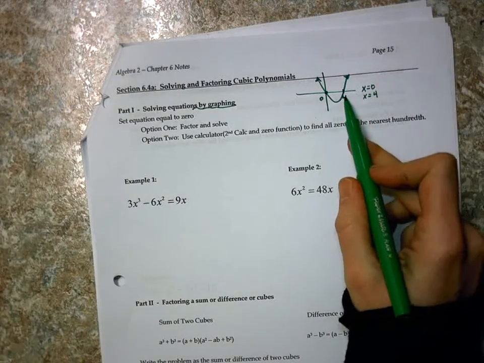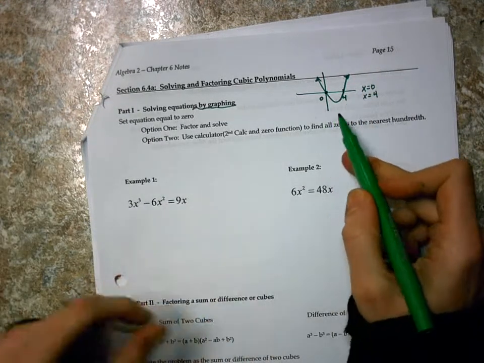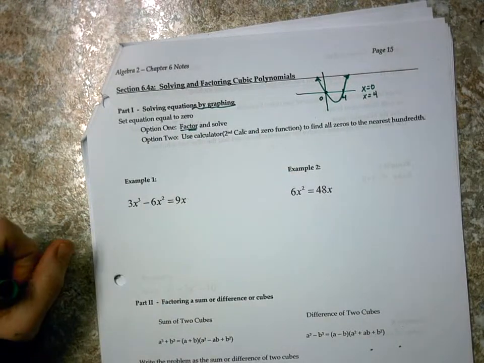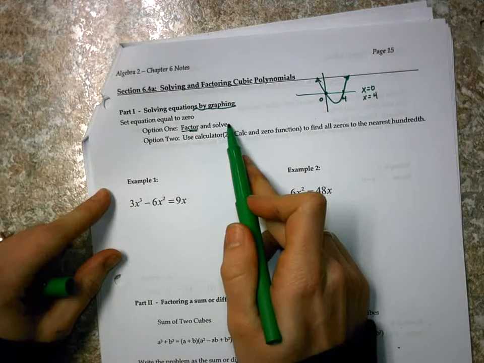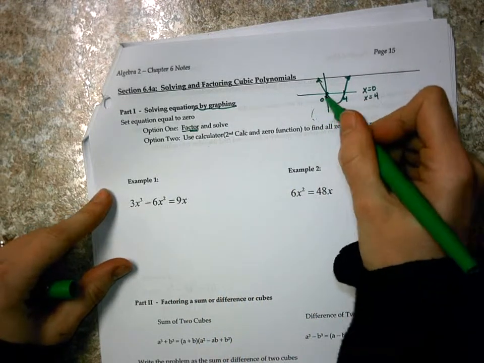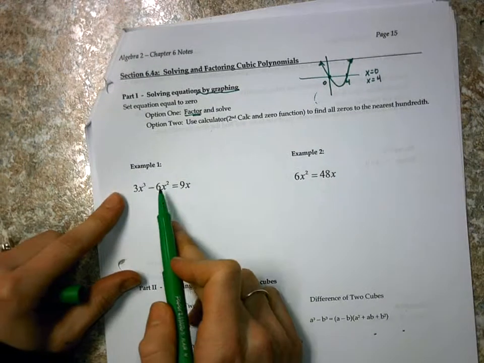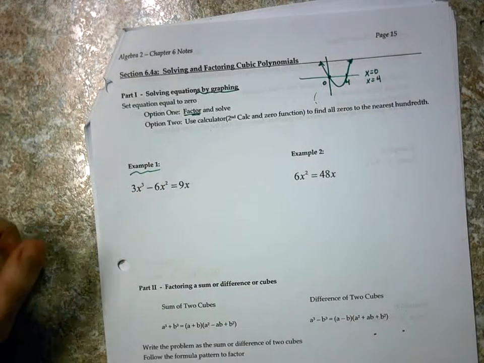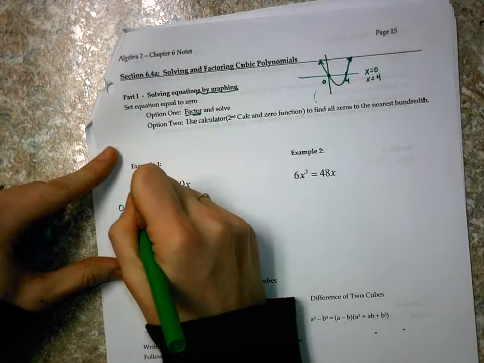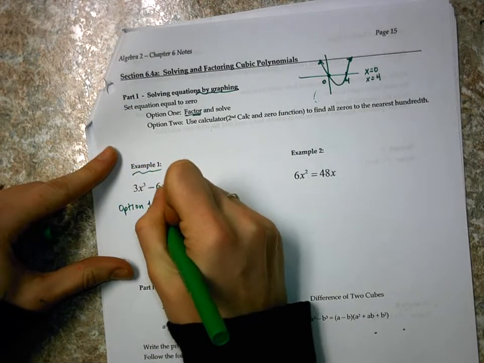Now, aside from graphing on your calculator and pressing second trace, you could also solve by factoring and setting each factor equal to 0. And then option 2 would be using your calculator and finding all those 0 values. So we're going to look at example 1 here, and we're going to look at it in both of those options. So option 1 is solve by factoring.